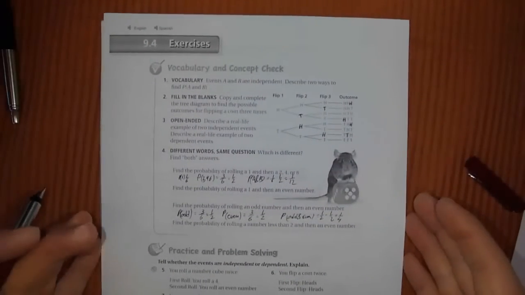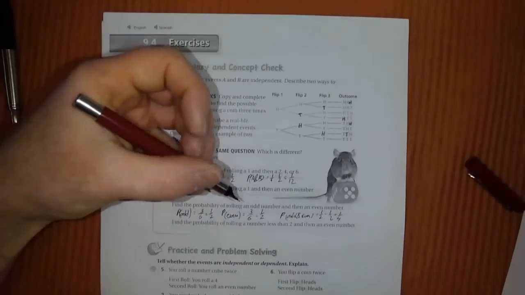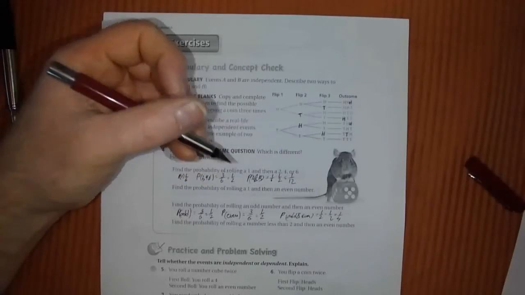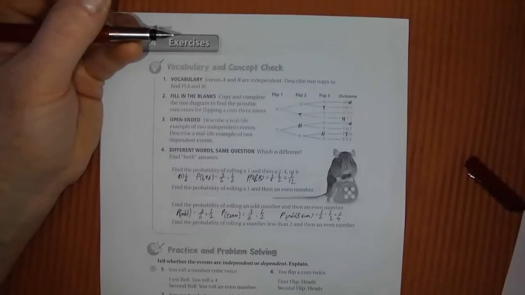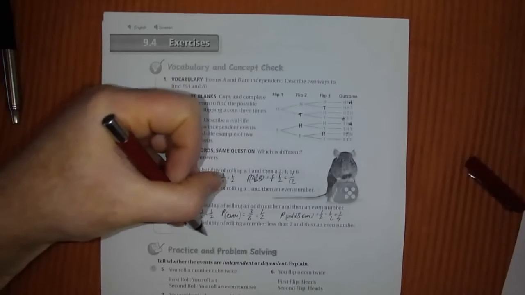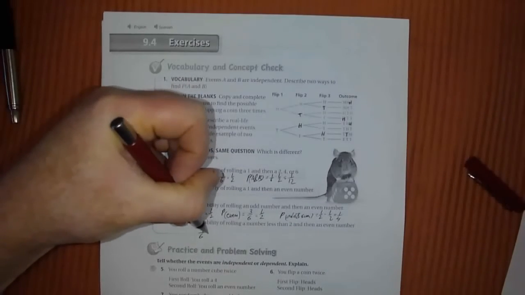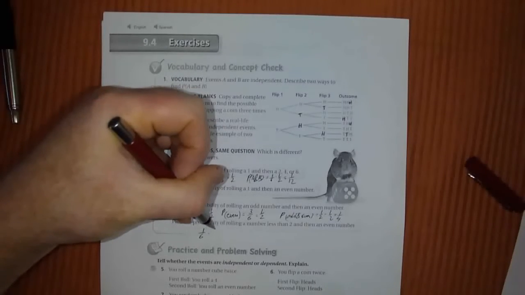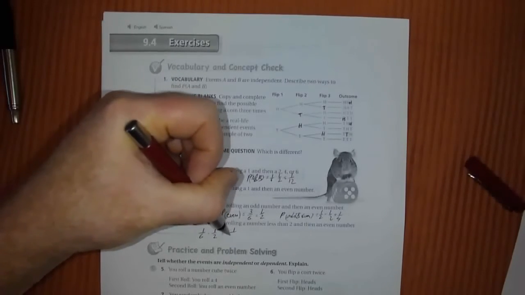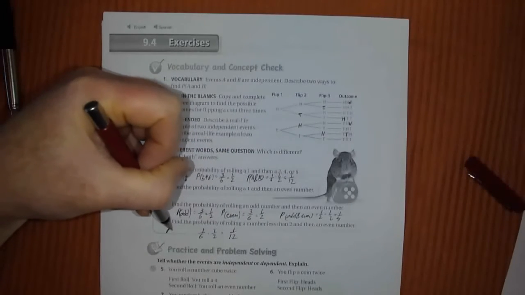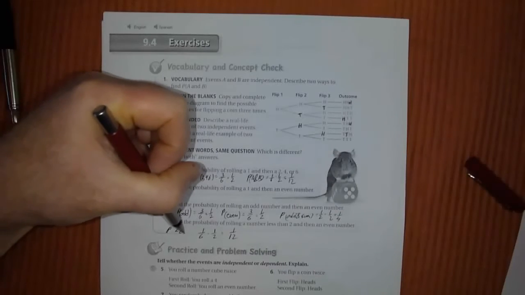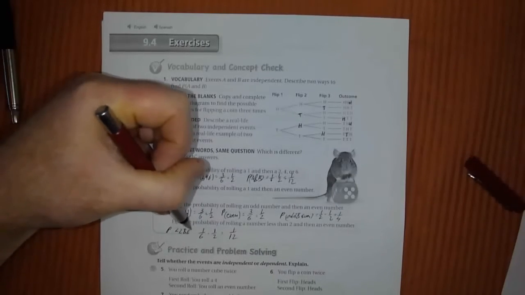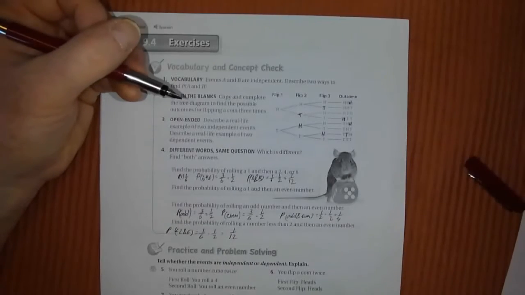Find the probability of rolling a number less than 2 and then an even number. Well, how many numbers are less than 2? Only 1. So 1 out of 6. And then an even number? Well, there's 3 even numbers, 2, 4, and 6, so 3 over 6, or 1/2. 1/12. Less than 2 and even. Okay.